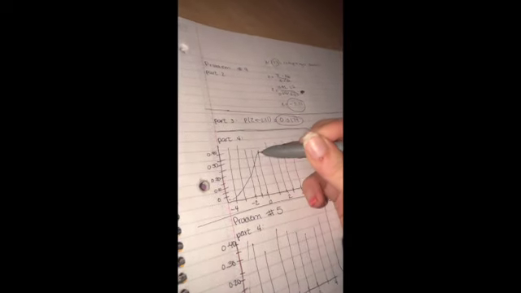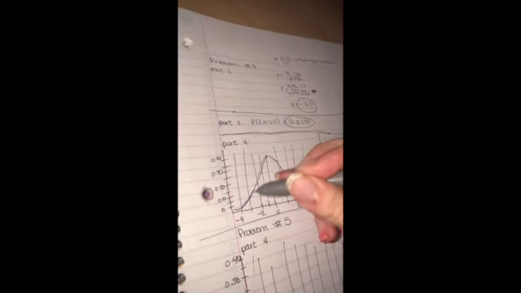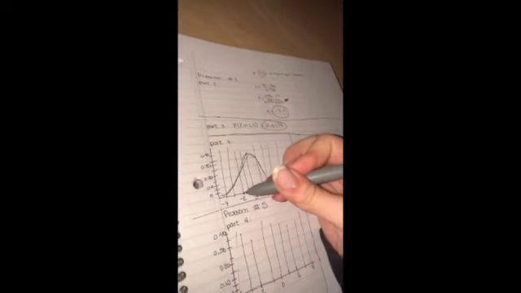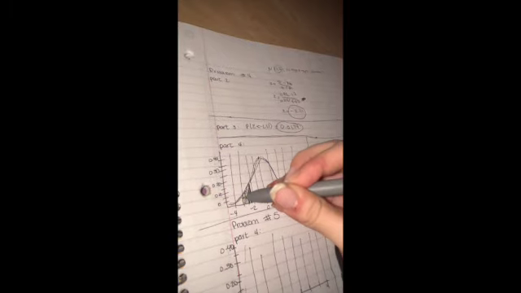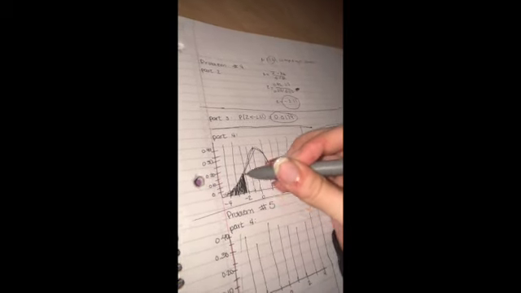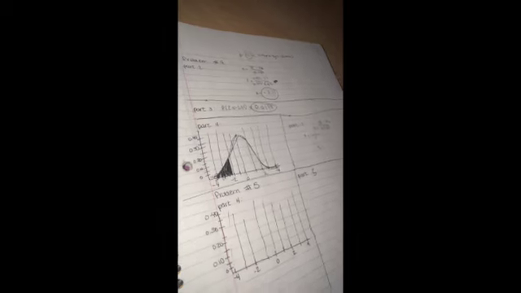And then we'll go like this and like this. Try my best, just not the best artist. And then we're going to go z negative 2.11, so like right here, I guess. And then we'll shade this way, because it's left skewed, I guess you could say. So we'll shade that way, period.